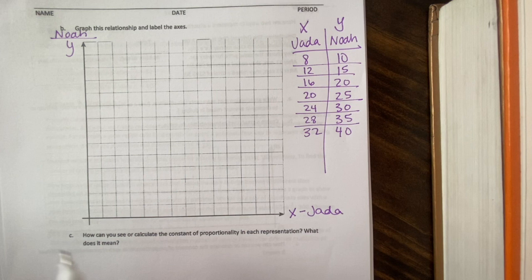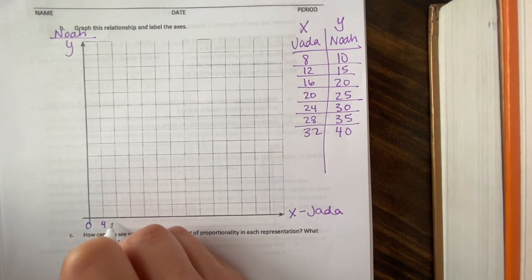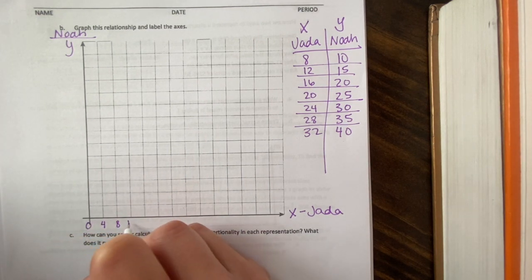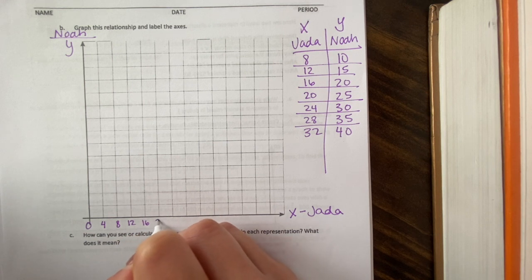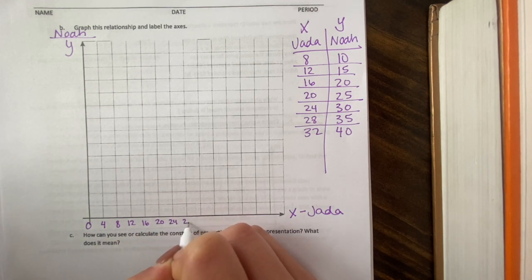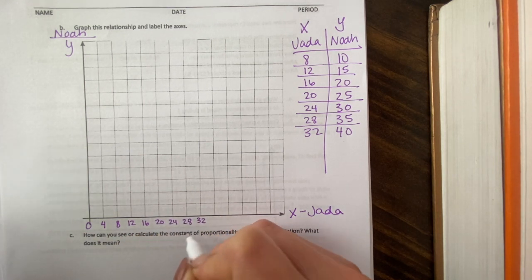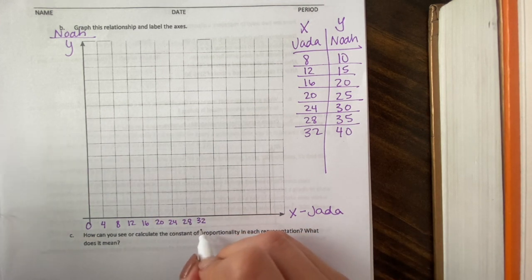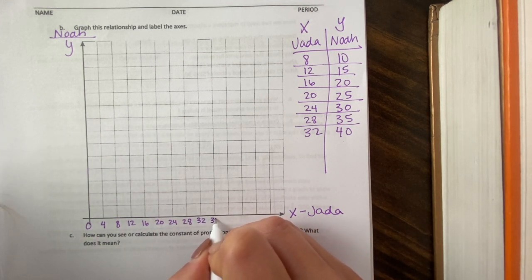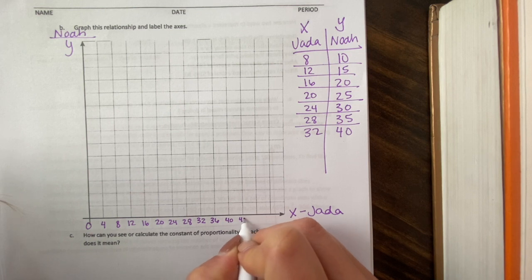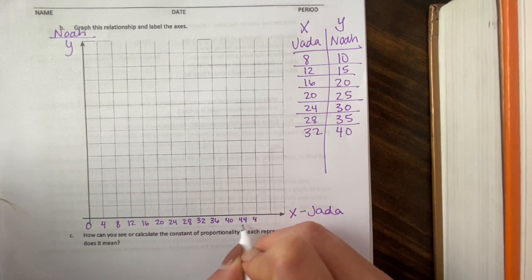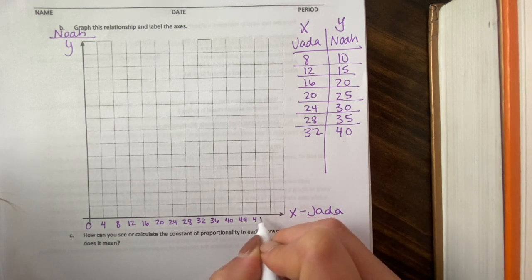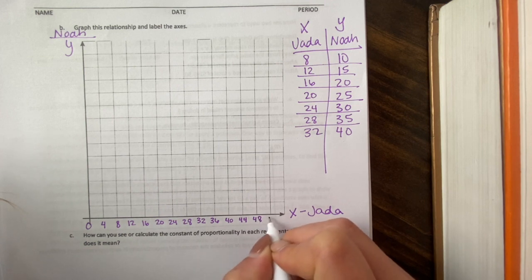So Jada, I'm going to go ahead and number by 4s. So 4, 8, 12, 16, 20, 24, 28, 32, and I'm just doing multiples of 4. 36, 40, 44, 48, 52.